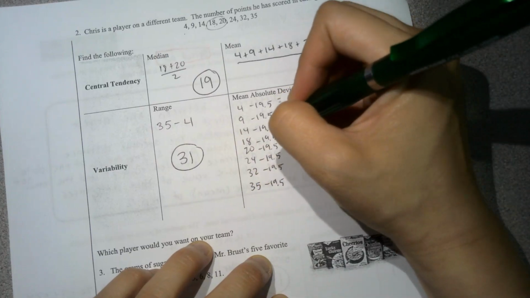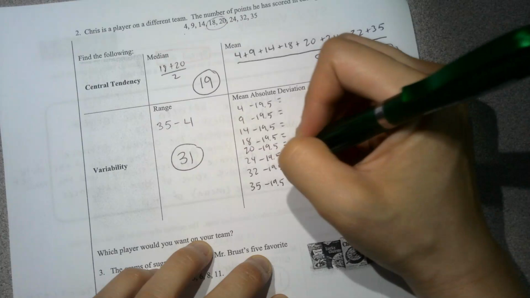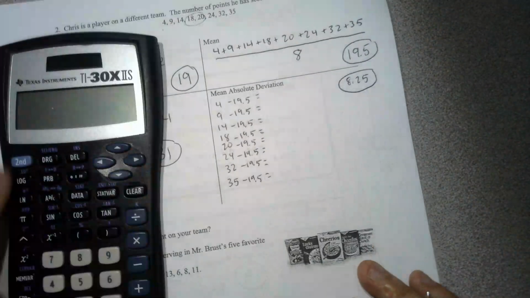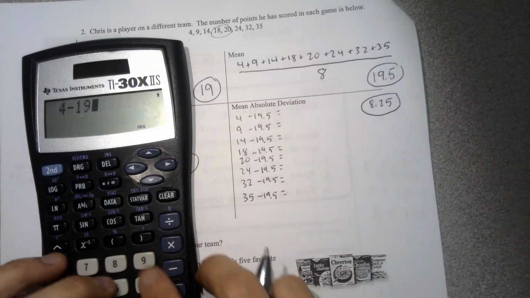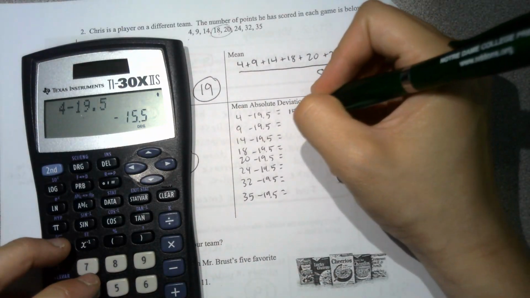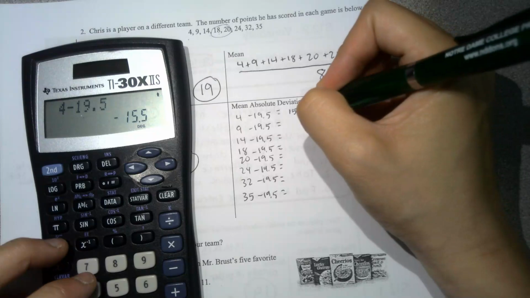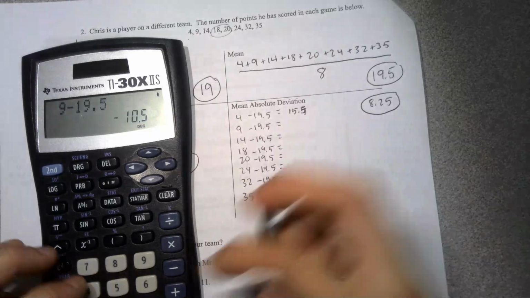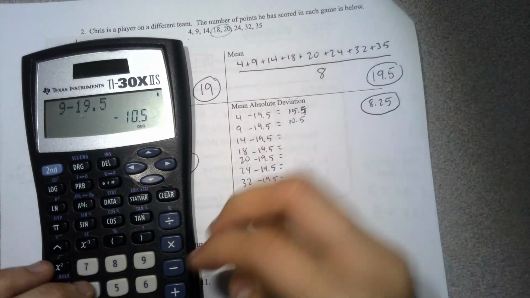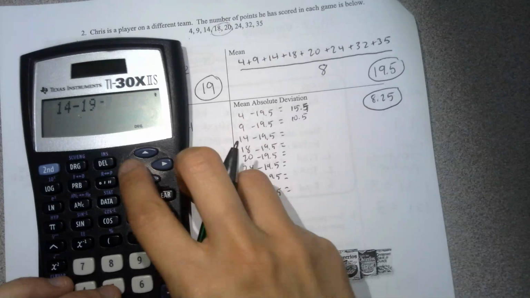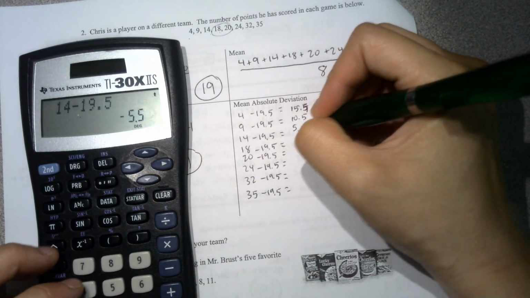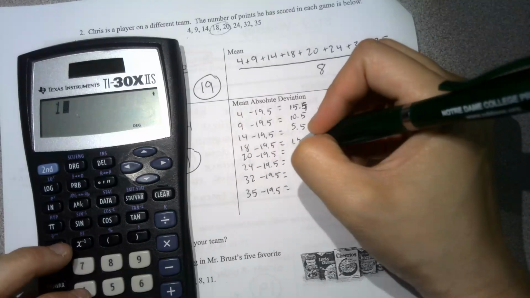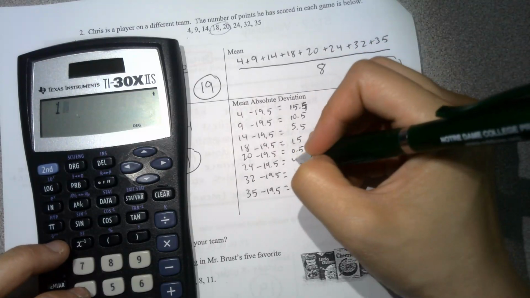I'm just going to do a positive in one step with my calculator, just to save a little bit of time. So 4 minus 19.5, that's just automatically 15.5. I'm not going to even write the negative sign. I'm just going to ignore the negative sign. If you want to do the negative sign, though, by all means, go for it. 10.5, 5.5, 1.5, 0.5, 4.5.